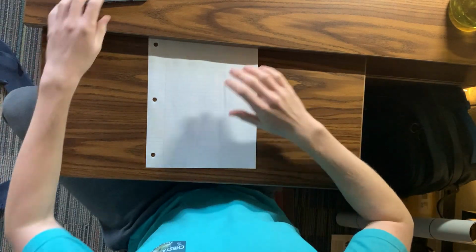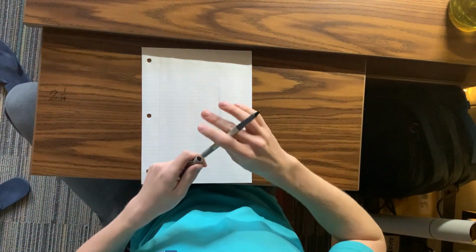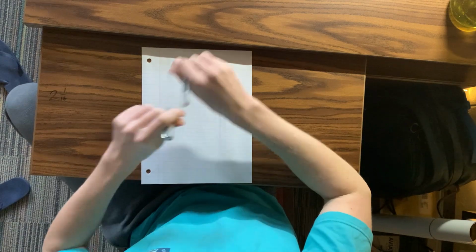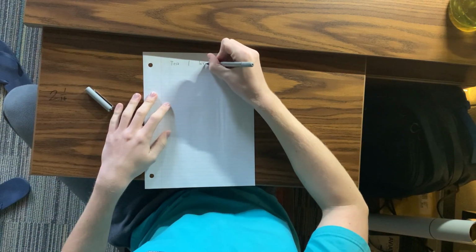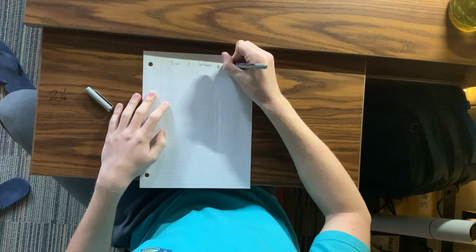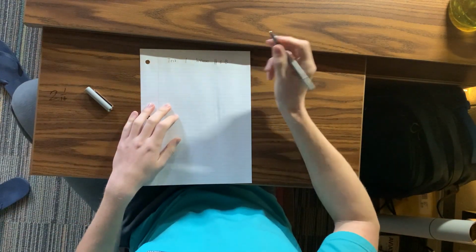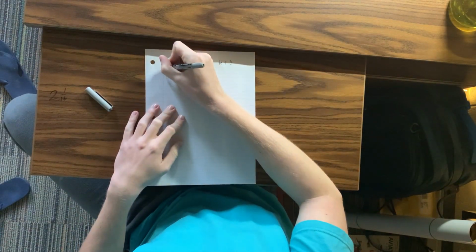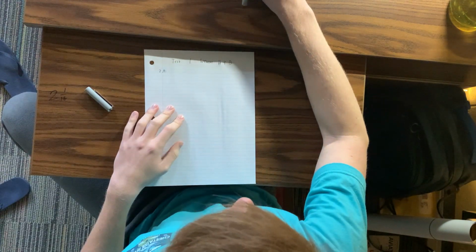So, hello everyone. My name is Neil Jackson, and this is the test wrapper for test number 1. Test 1 wrapper. I will be going over number 3 with a focus on 3B. I will review A really quickly. So, problem 3A, let's see here.